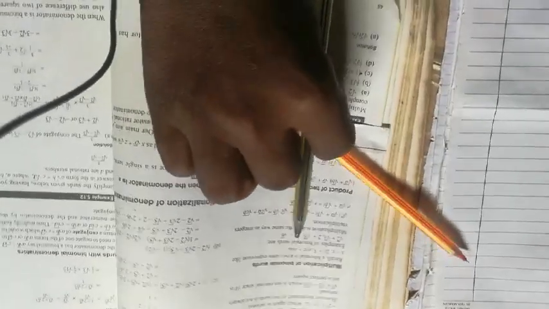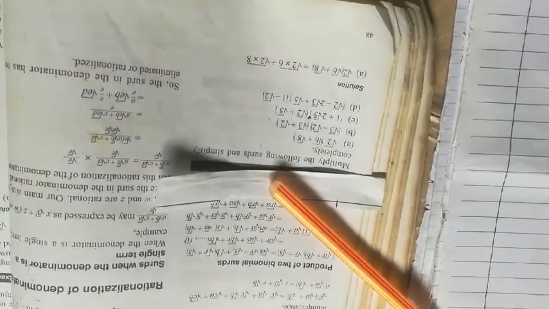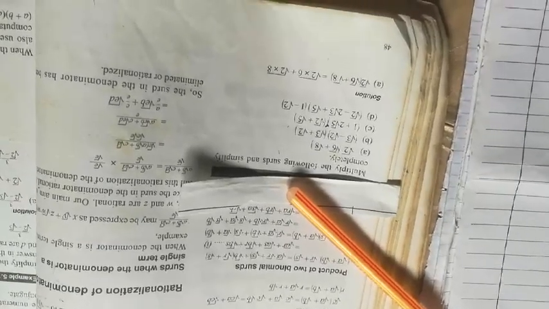Today is 25th January, the year 2023, and we are going to begin with question number one on Surds. The question says: multiply the following Surds and simplify completely.